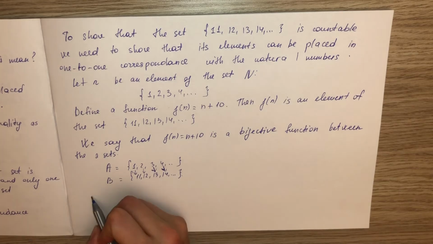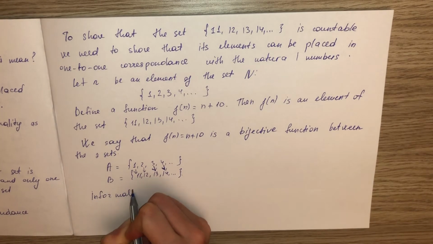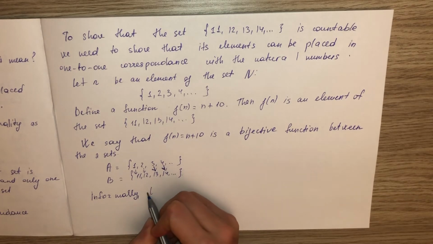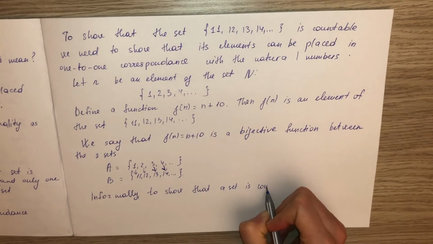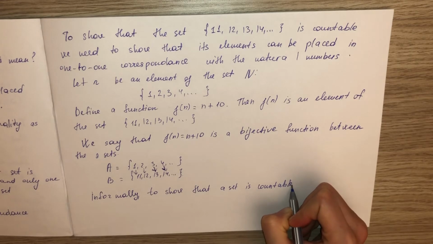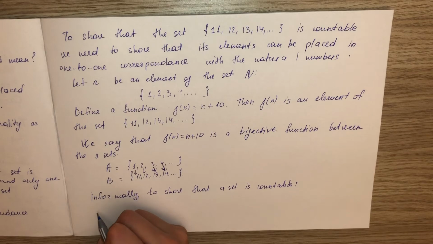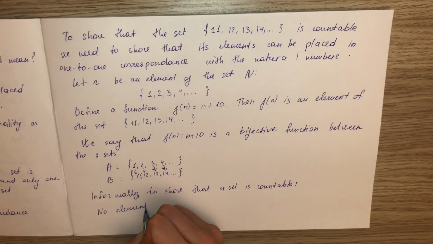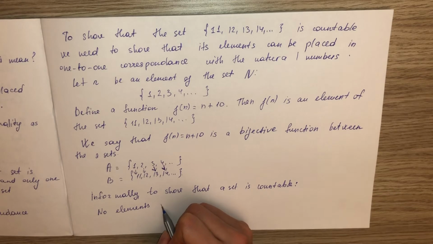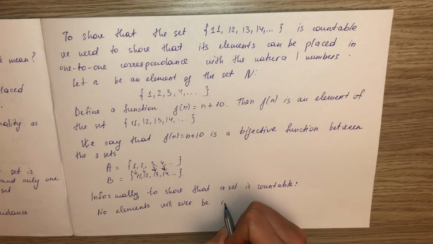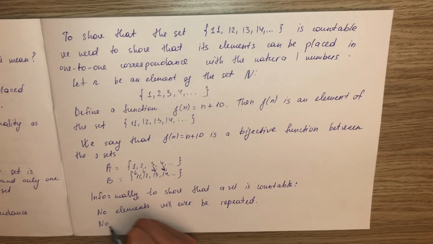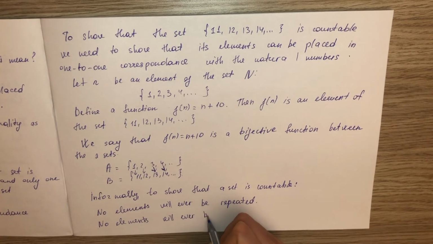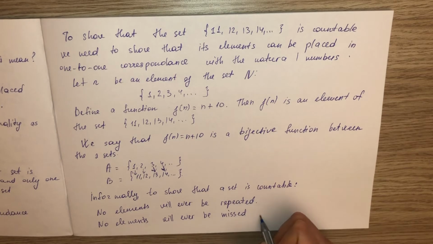So informally, to show that a set is countable, we have to show that no elements will ever be repeated, and no elements will ever be missed out.